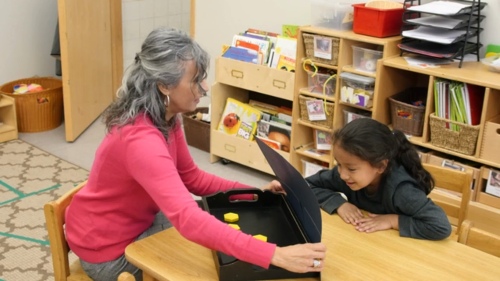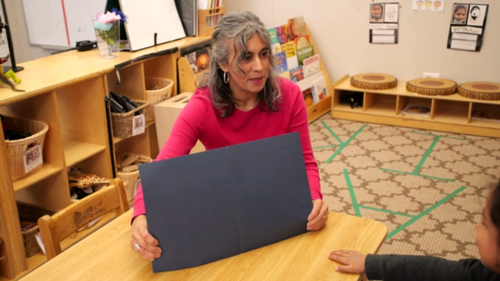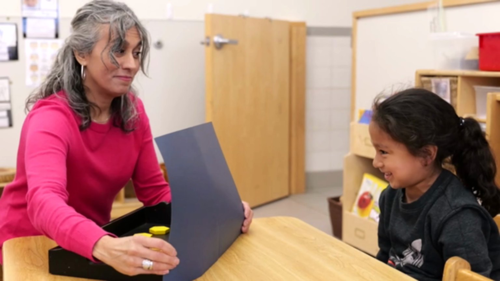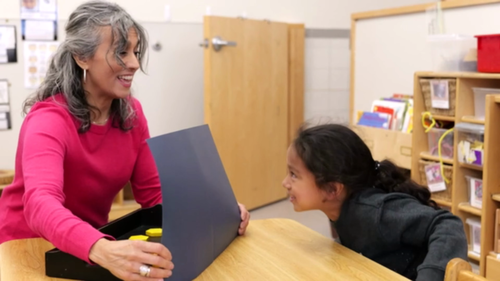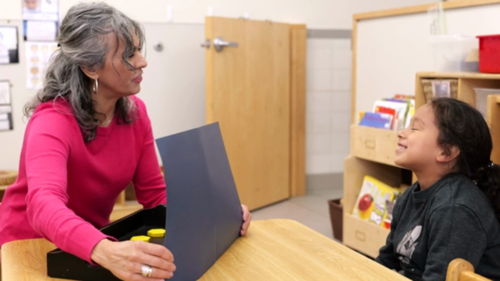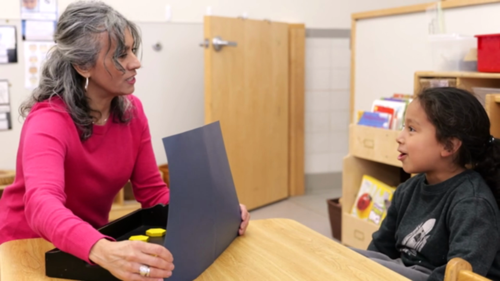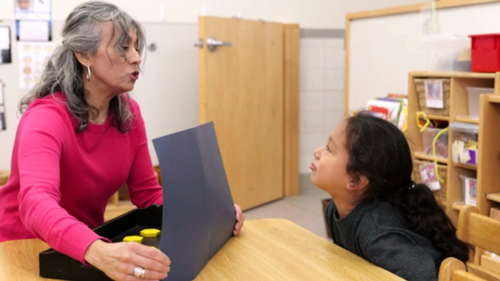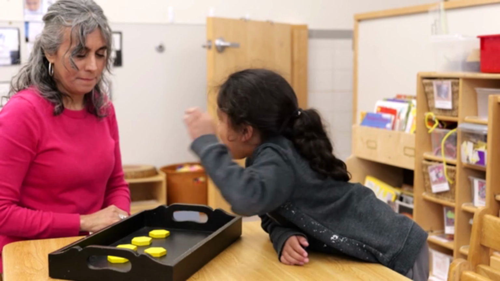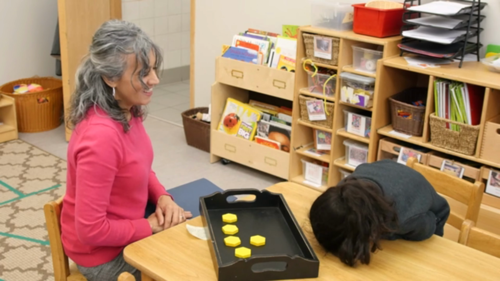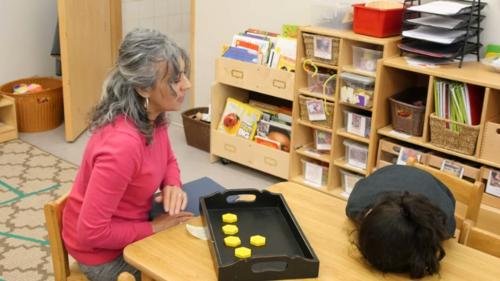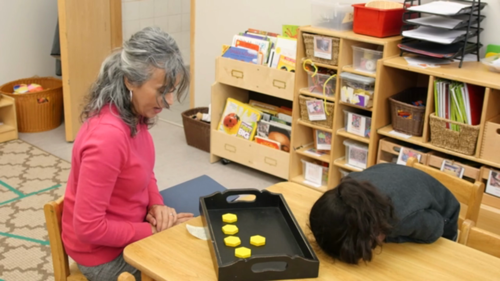Ready? This is the last one. How many am I hiding? What do you think? 6? You think 6? How did you see this? How do you think they look? Do you want to just see how they look? Okay. Let's see. 2, 3, 4, 5. There were 5, but I could see how you thought there were 6 because it looks like a lot, and it's kind of hard to tell for sure without counting, right?